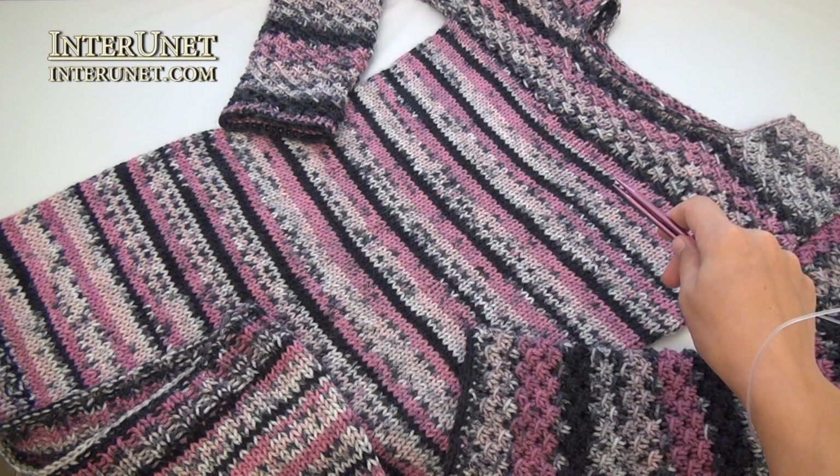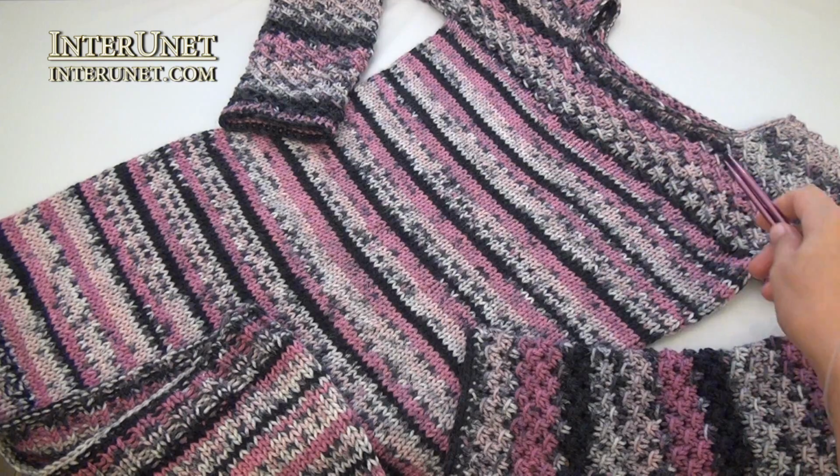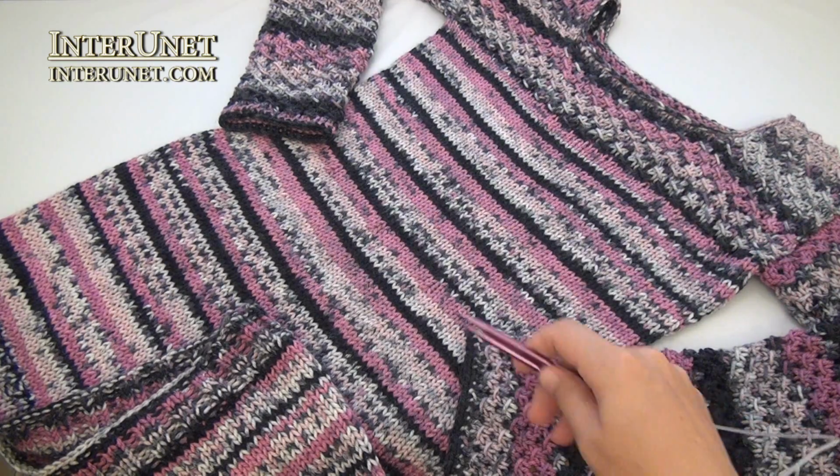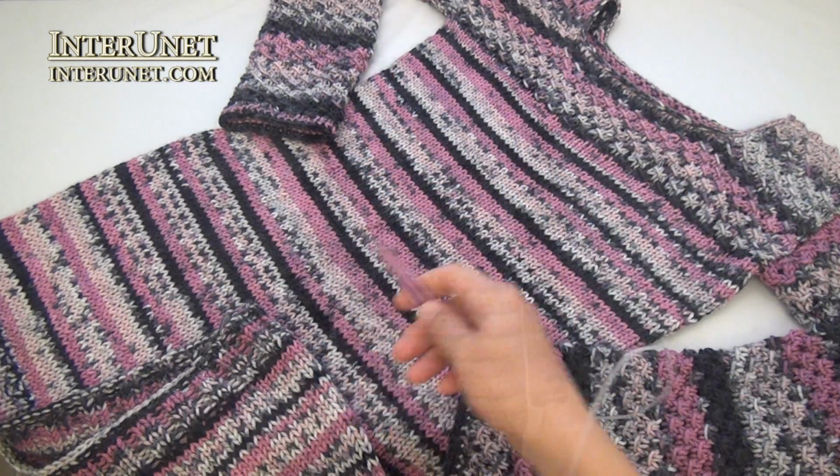In the second part of the video tutorial, I'll show you how to knit the back part, sleeves, and finish up the sweater.